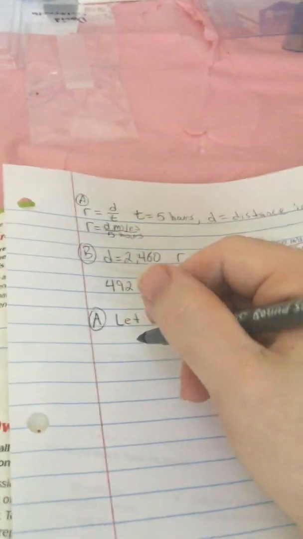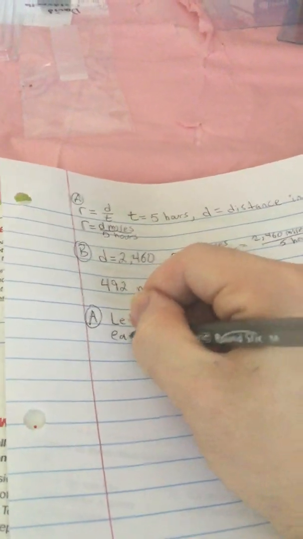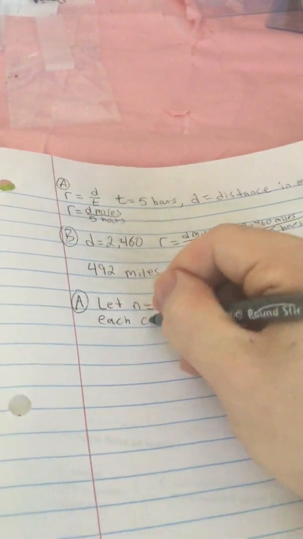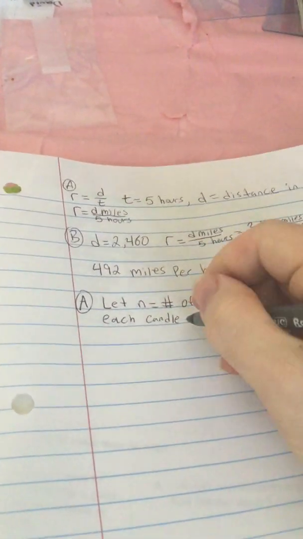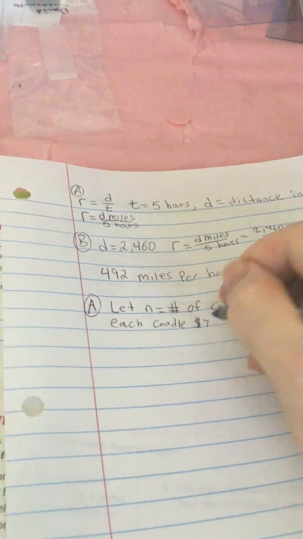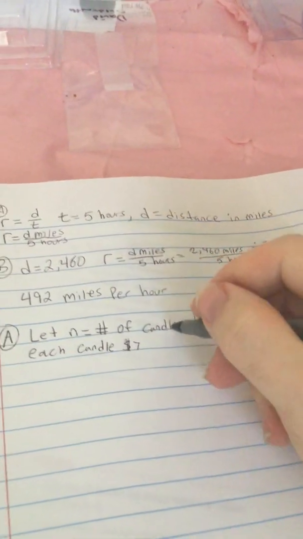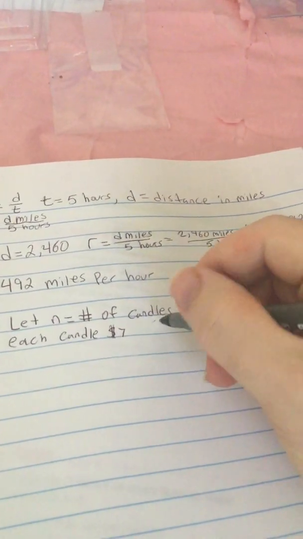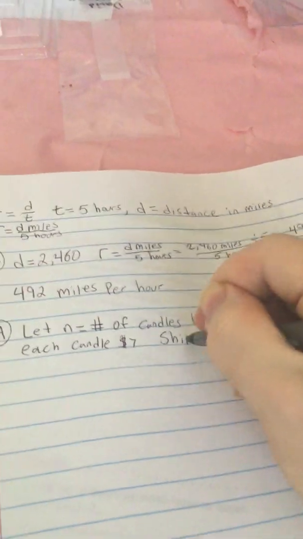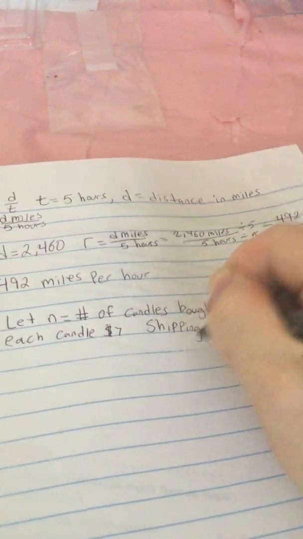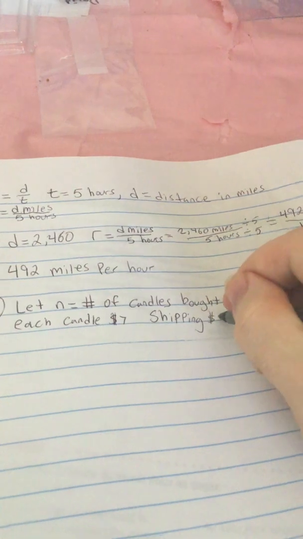Okay. So they're telling us that each candle is $7, and shipping for each order is going to be $5.